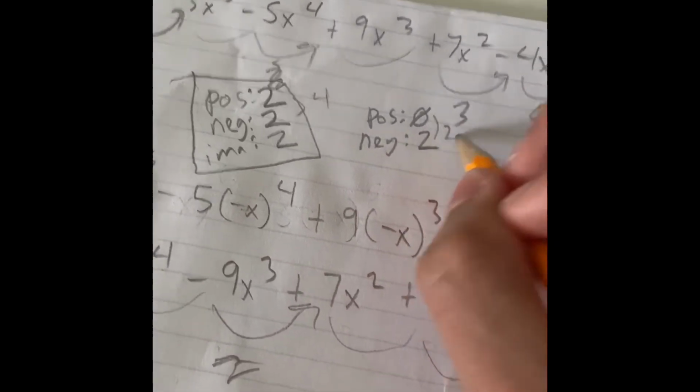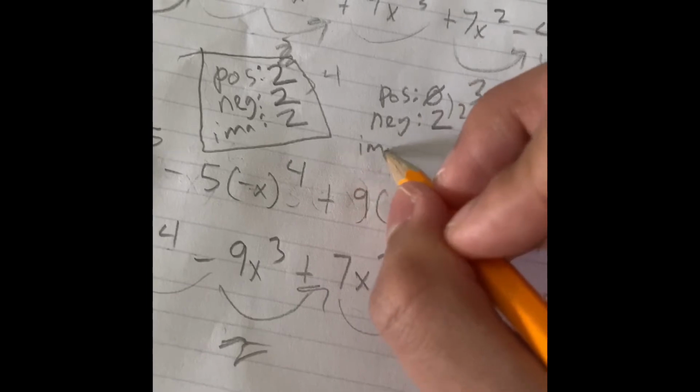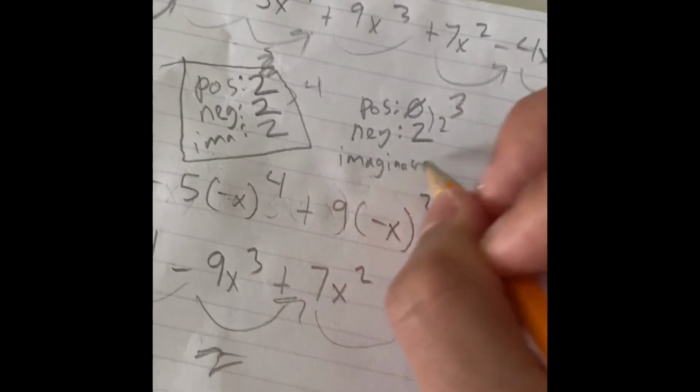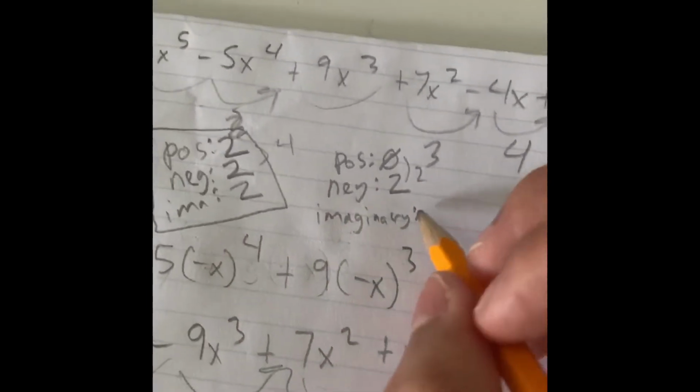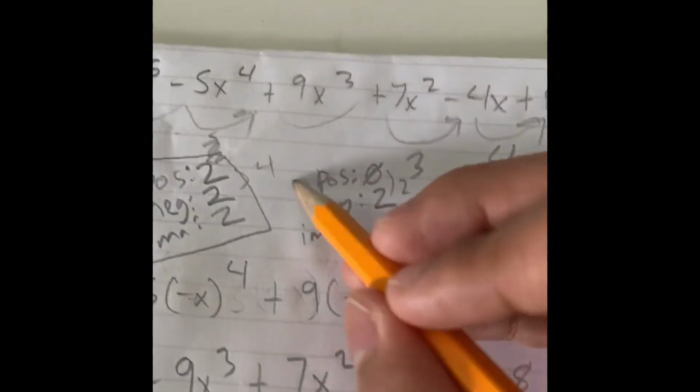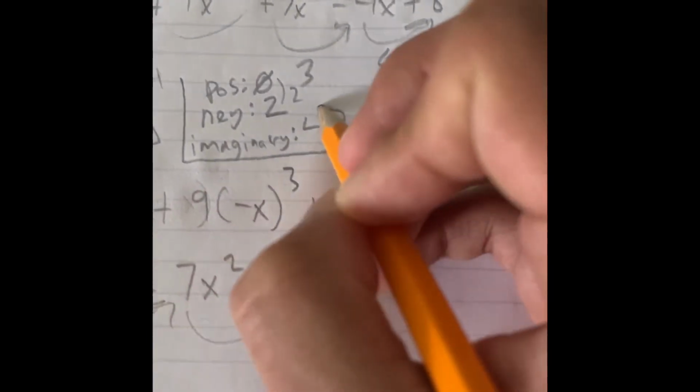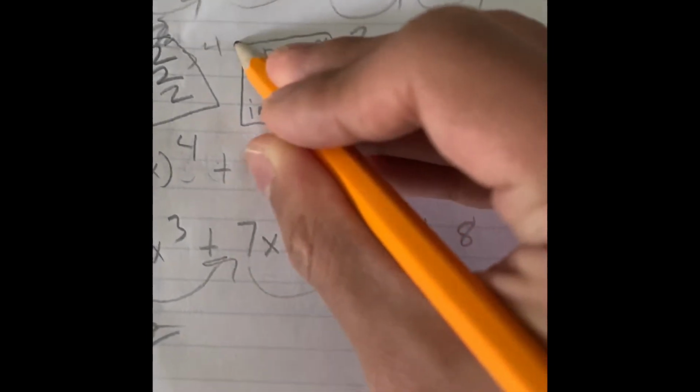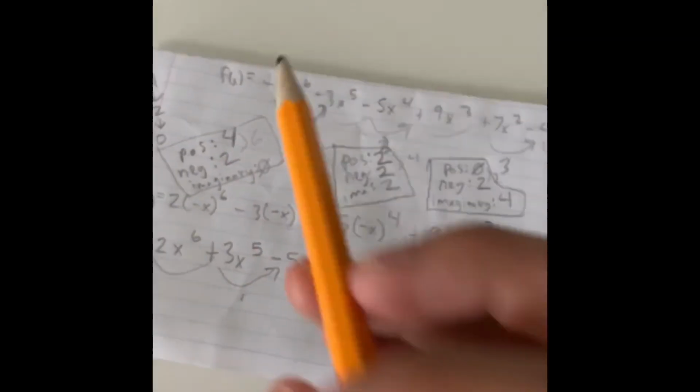And since those add up to 2, now the amount of imaginary solutions in this would be 4. So these are the 3 cases that Descartes' rule says. There could either be 4 positive solutions, 2 negative solutions, 2 negative, 2 positive, 2 imaginary, or 0 positive, 2 negative, and 4 imaginaries. And that's all using Descartes' rule.